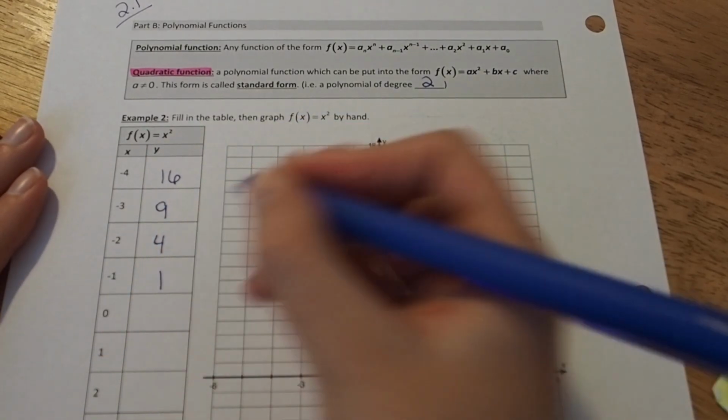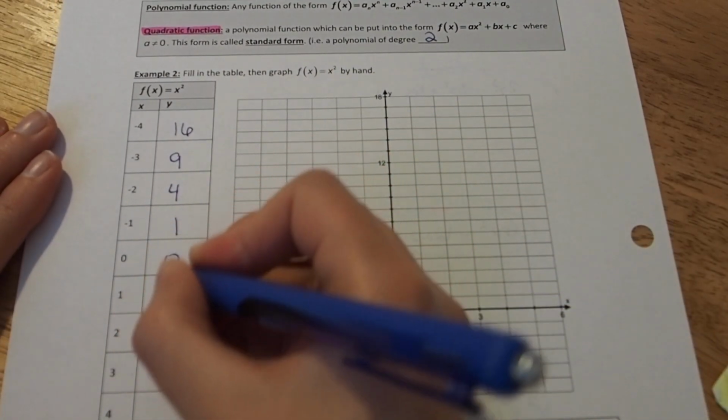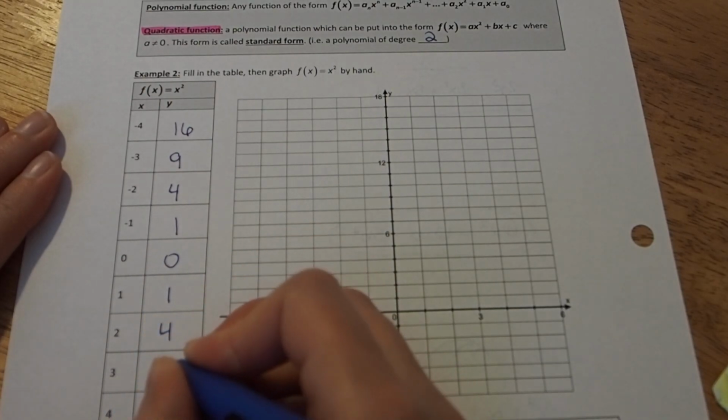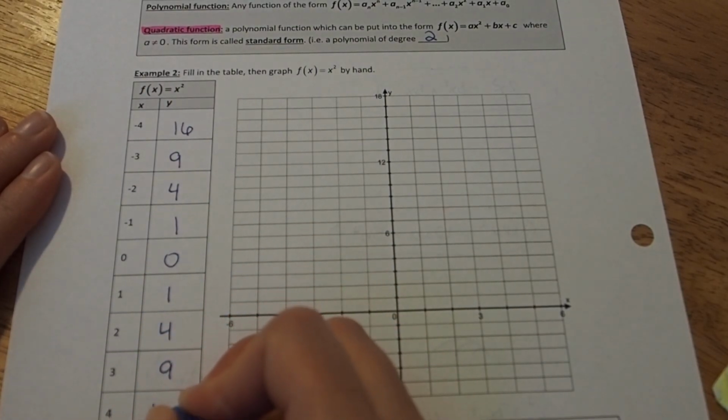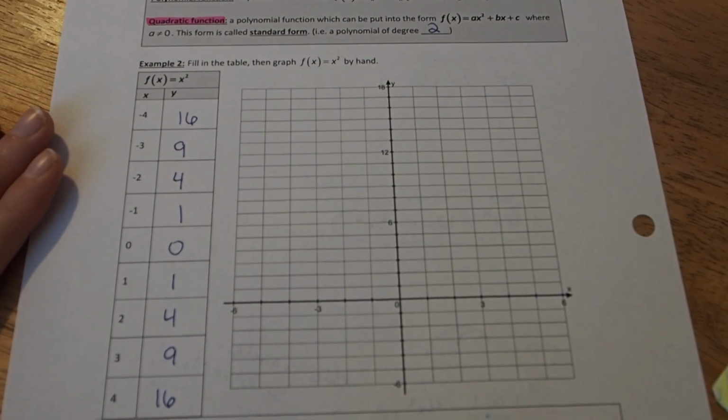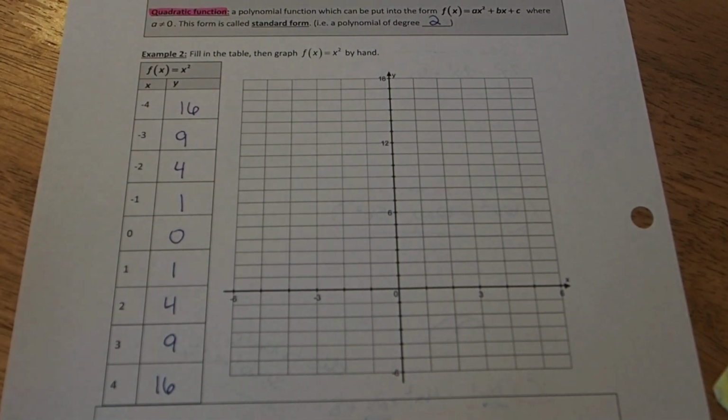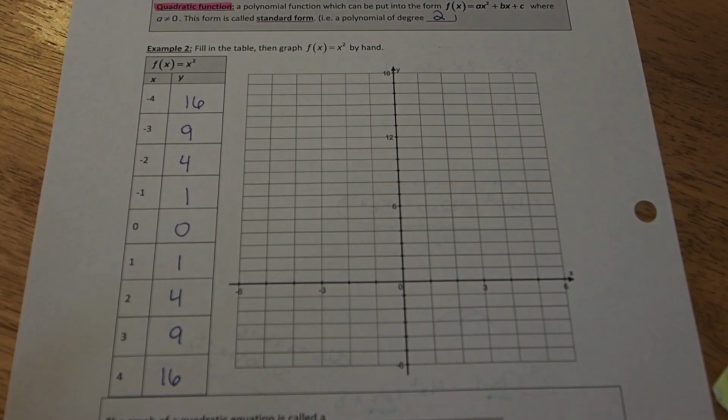Negative 1 squared is positive 1. 0 squared is 0. 1 squared is 1. 2 squared is 4. 3 squared is 9. 4 squared is 16. Now I just want to graph each of these values and get the general shape for the graph of a quadratic function.